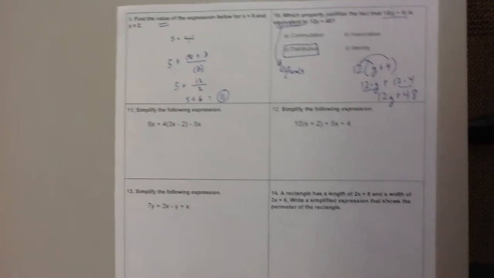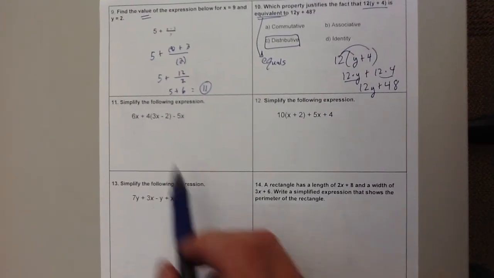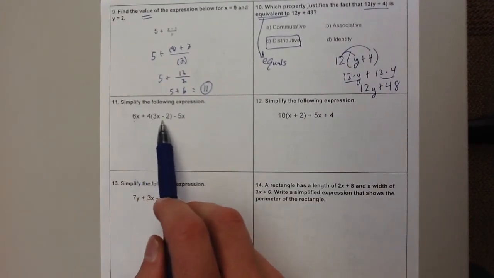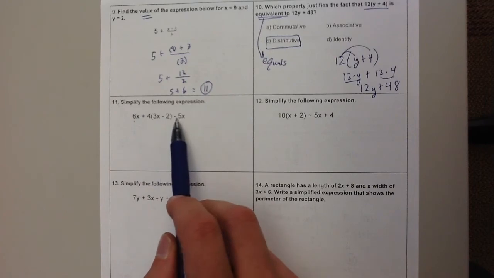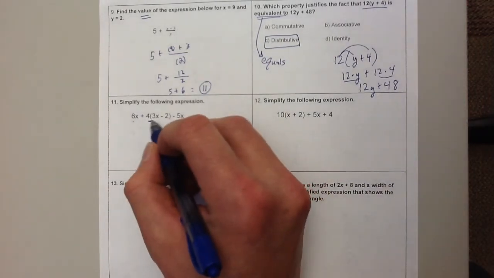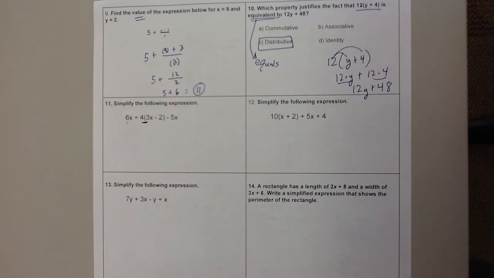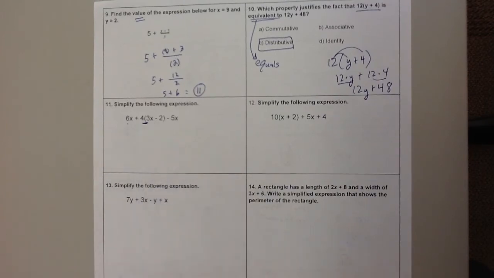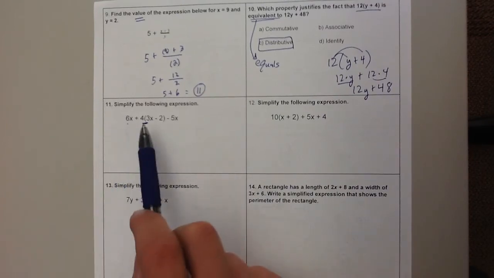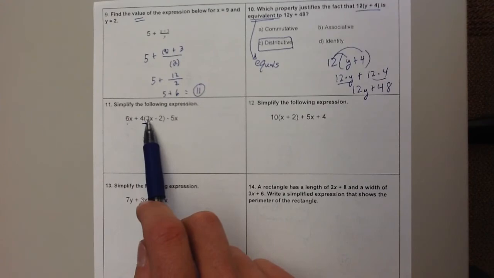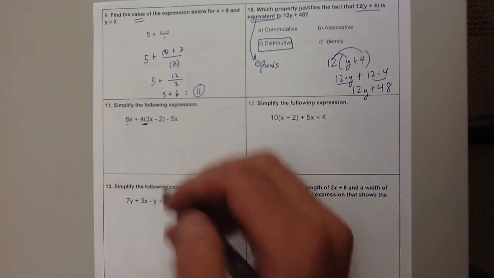Number 11, simplify the following expression. Here I have 6x plus 4 times 3x minus 2 minus 5x. Whenever I see this right here, a number written right next to a set of parentheses, that tells me I must multiply. Since there are two terms inside the parentheses, I need to distribute this 4 to both terms inside the parentheses. Okay, so I must do that first.